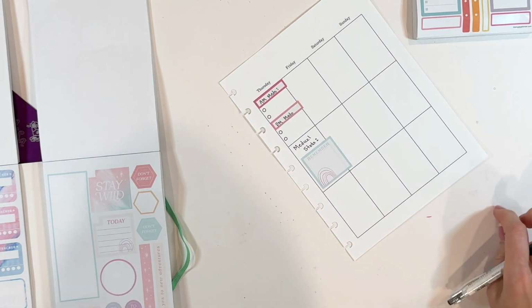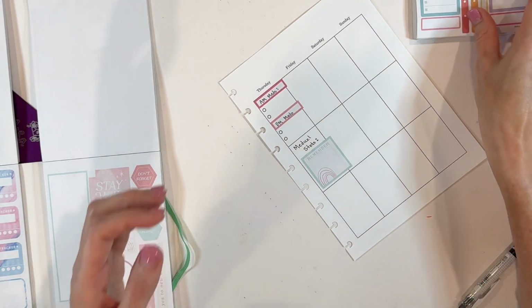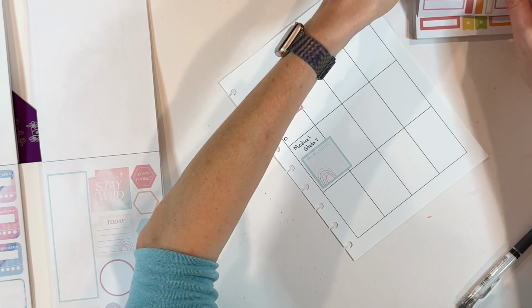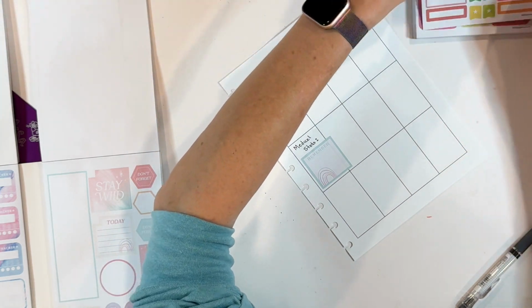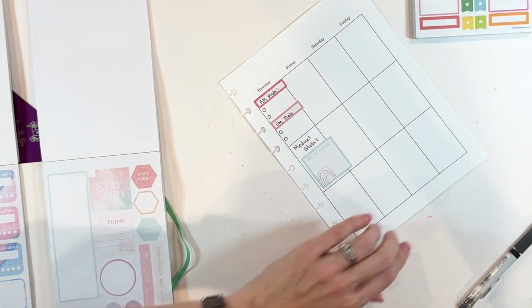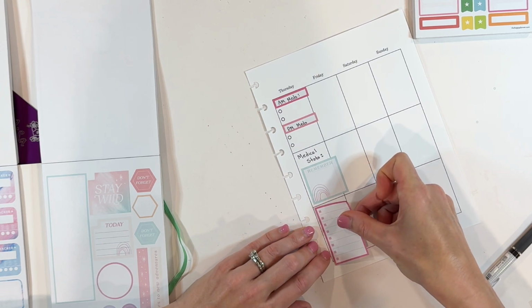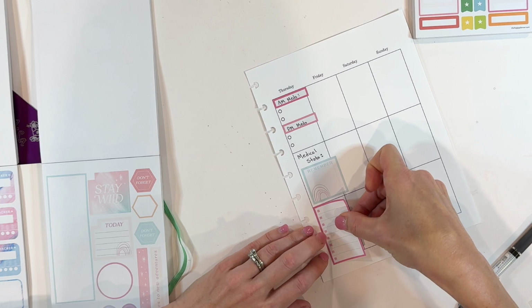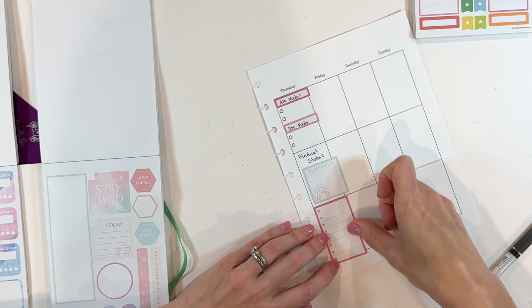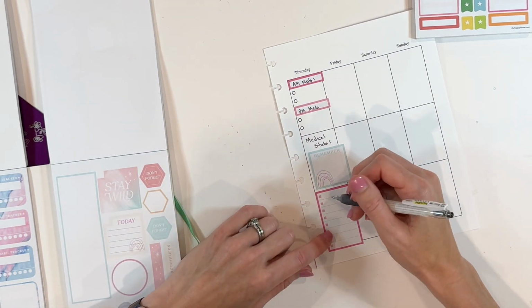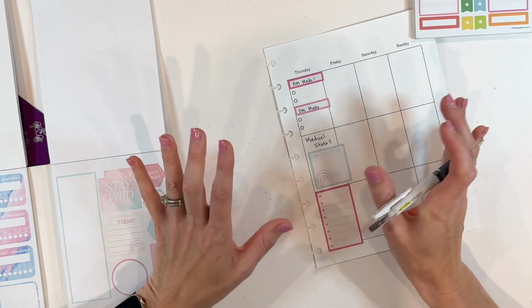And then I always think when you are doing a wellness layout of any sorts, keeping track of symptoms is pretty darn important. So I would probably do this and use this as like a symptom log. What symptoms did I have today? How was I feeling today?